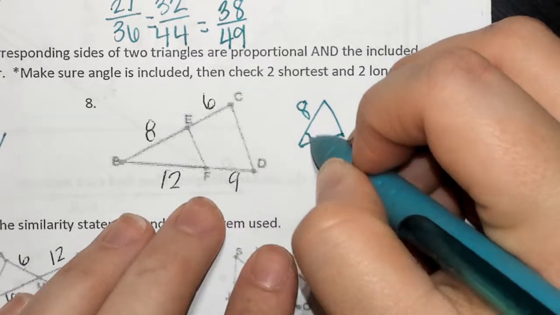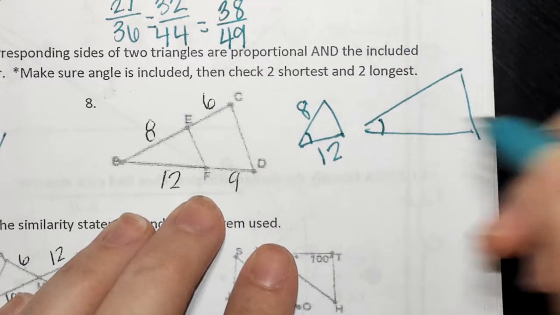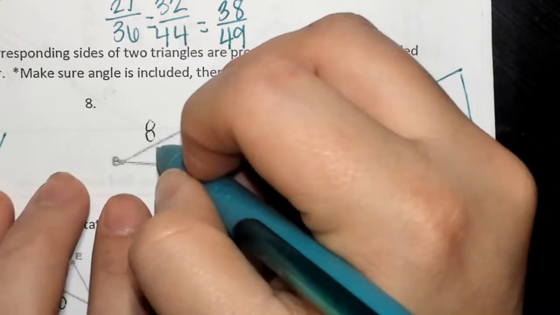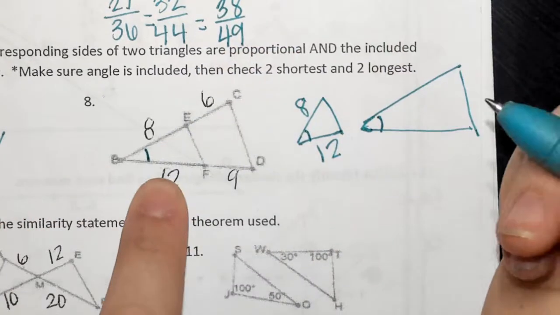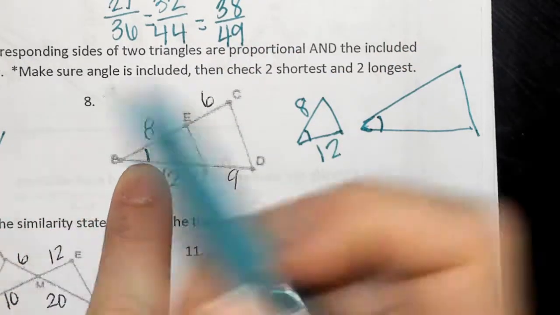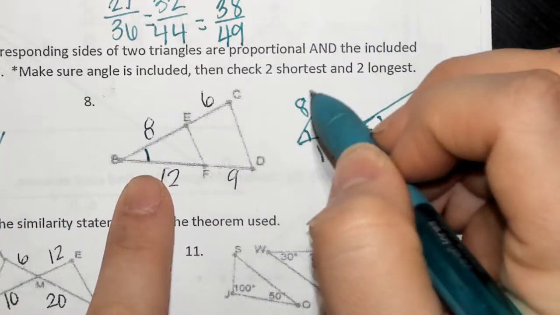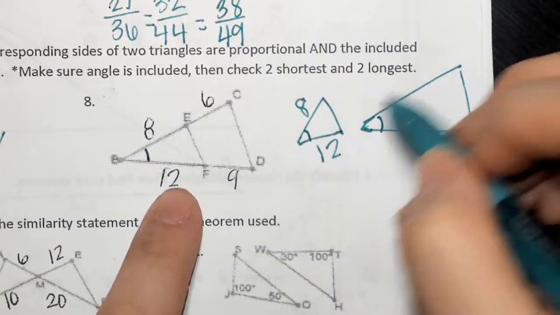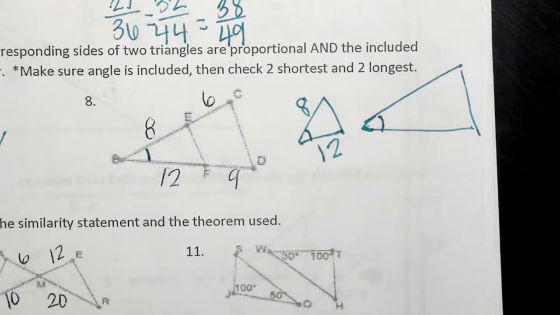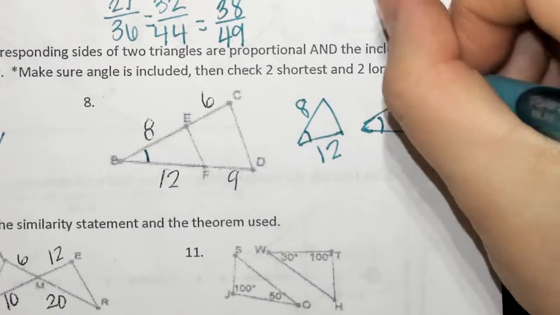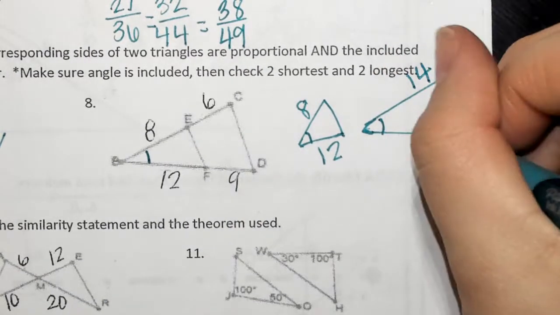Well, don't they both share this angle right here? So that's our angle that's the same. I don't need to know what this angle measure is because it's the same for both triangles. Okay, well if this triangle has 8 to 12, then this side would be 8 plus 6, which is 14, and then this side would be 21.